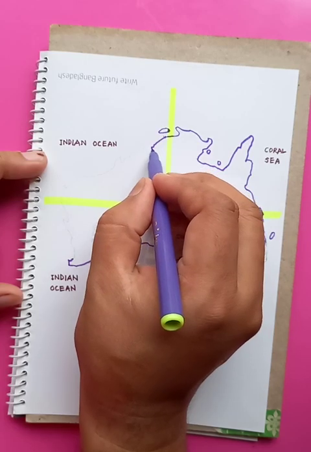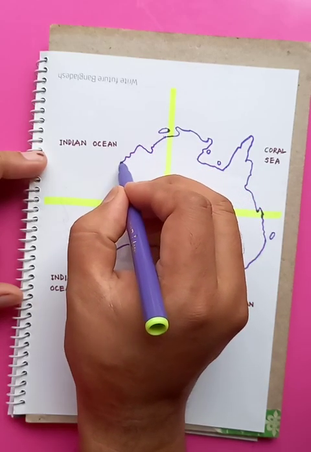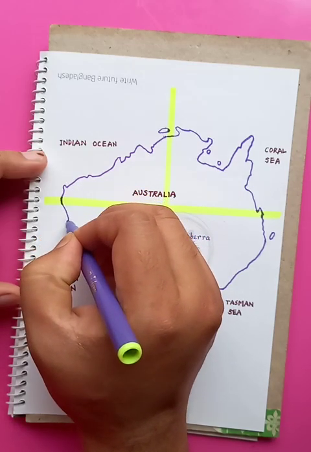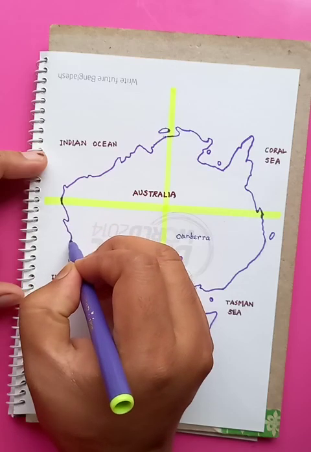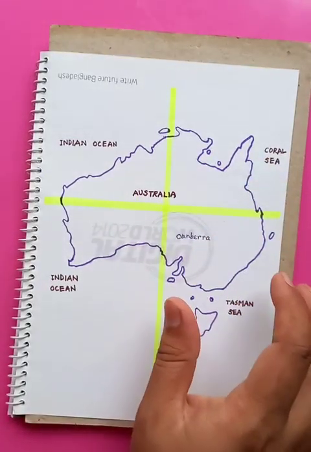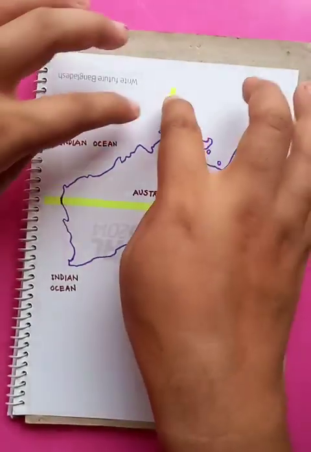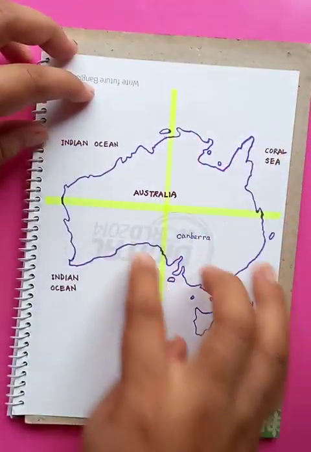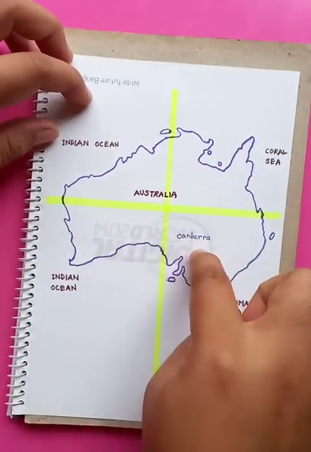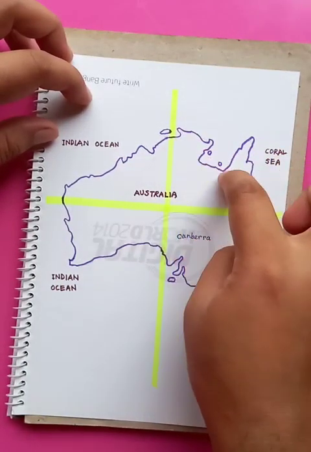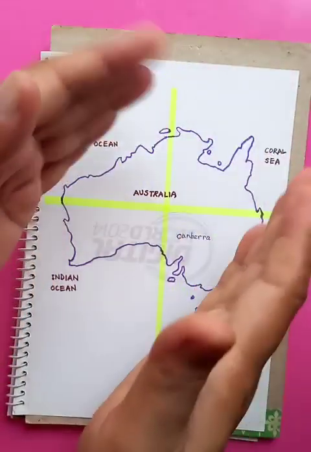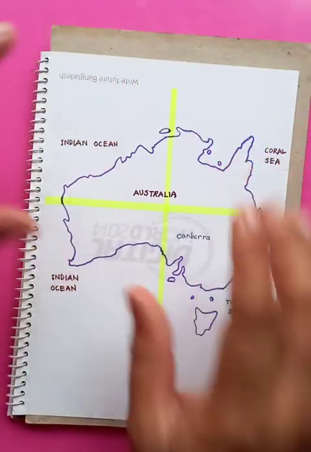Now we are drawing other lines. Okay. All right, so you can see the usual shape of Australia here, and the basic thing is that you have to draw the grids like this, the x-axis and y-axis, and then it's divided into four segments. So you can draw the particular part for each segment, and that's how the map doesn't go right or left, and it becomes almost perfect.